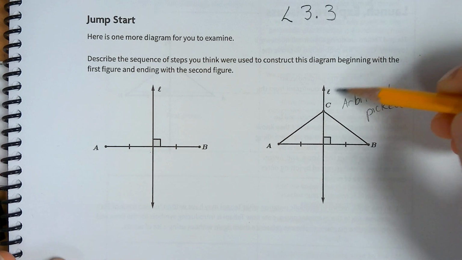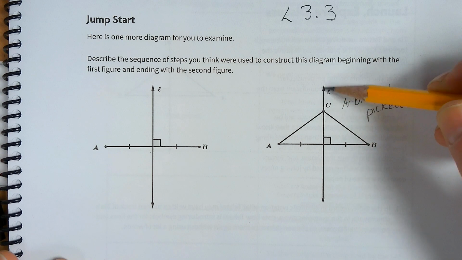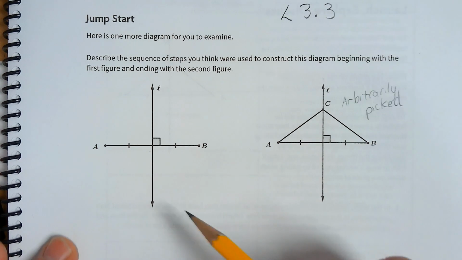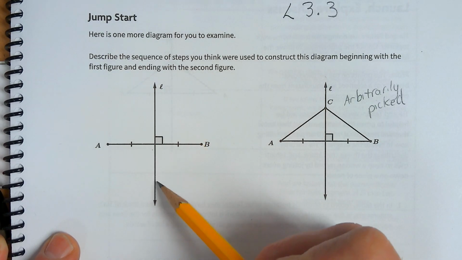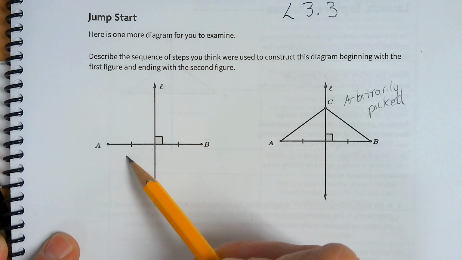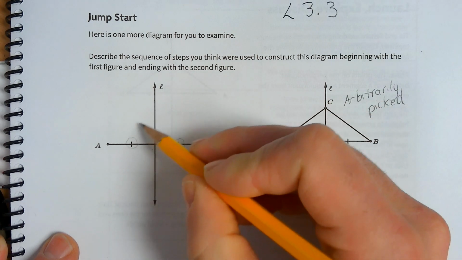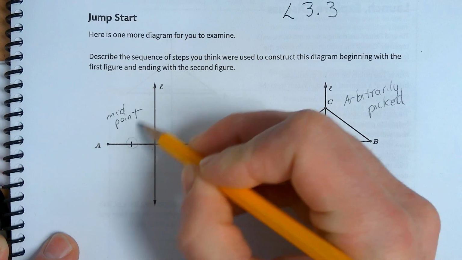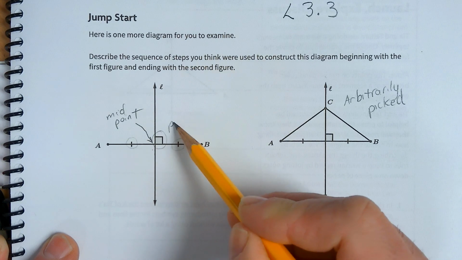You could have picked any point to be C. It doesn't matter where you pick C, but you do connect it to A and B. How about this line L? Can it just be arbitrarily picked? No, because this mark and this mark mean that the midpoint is here. So this line has to go through the midpoint, and this line is perpendicular.